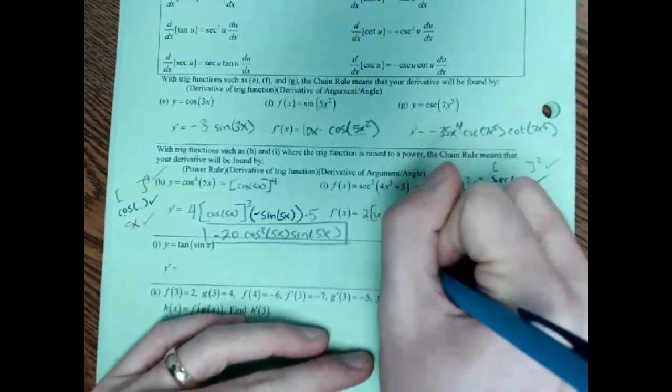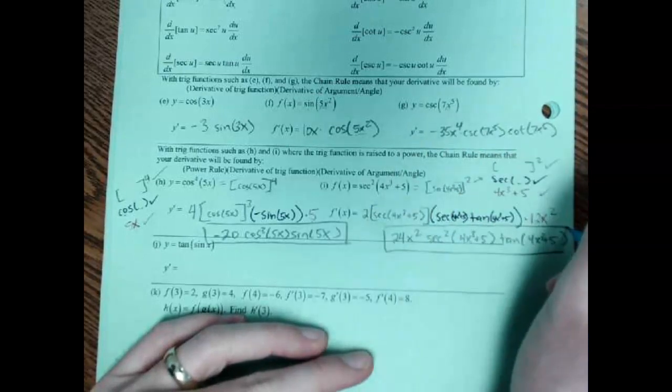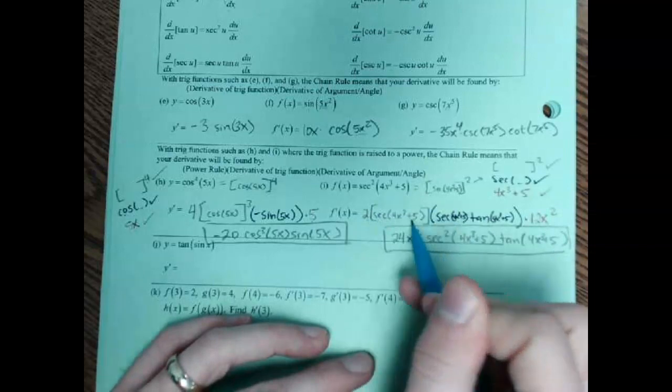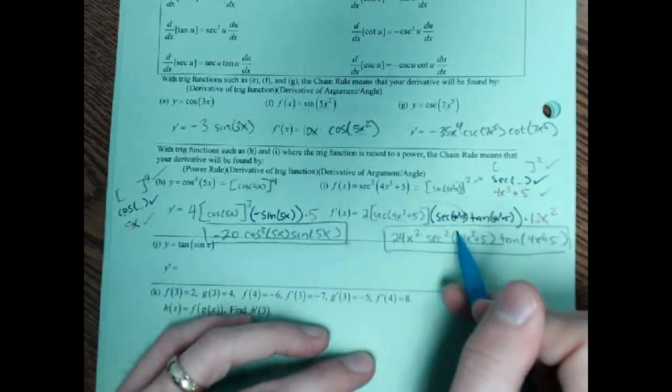So that's generally how your answer would look. Again, the reason why that's secant squared is because you had a secant, and since those arguments matched, those are like terms, and you can regroup them as a secant squared.